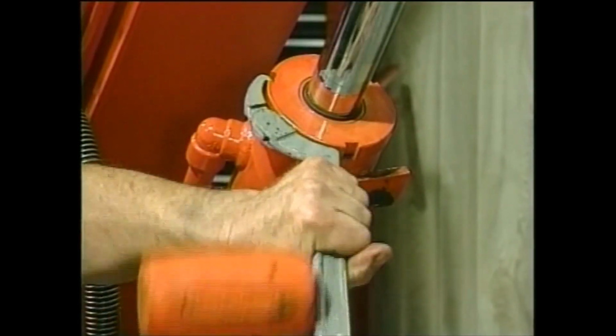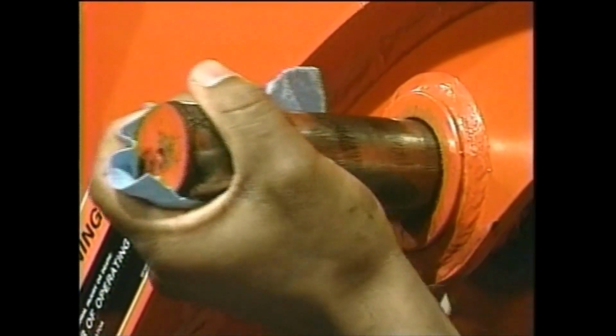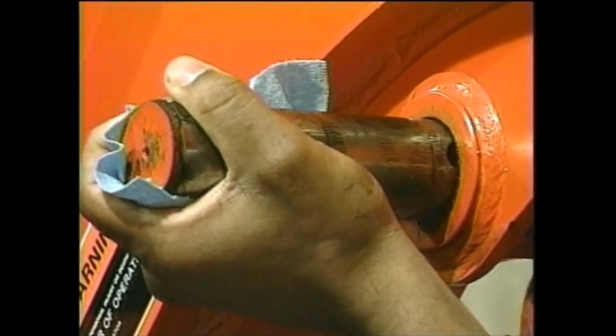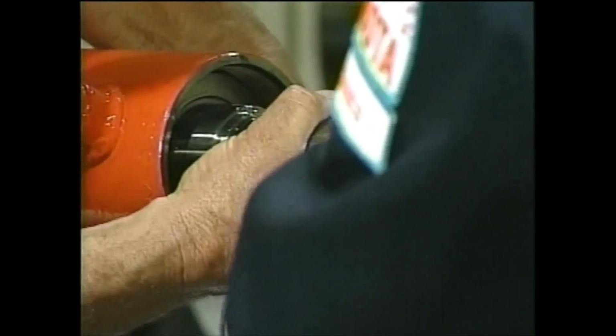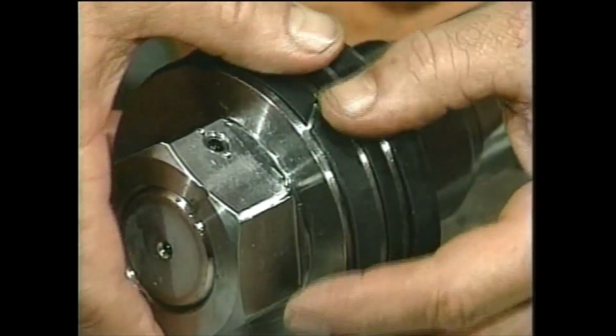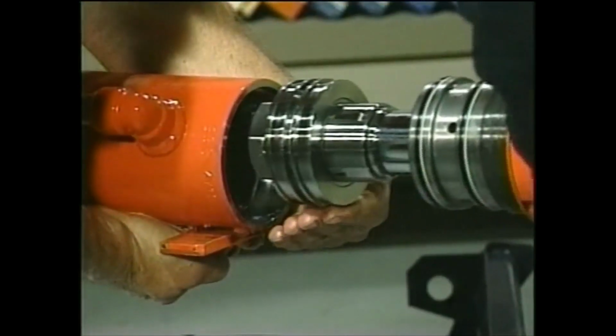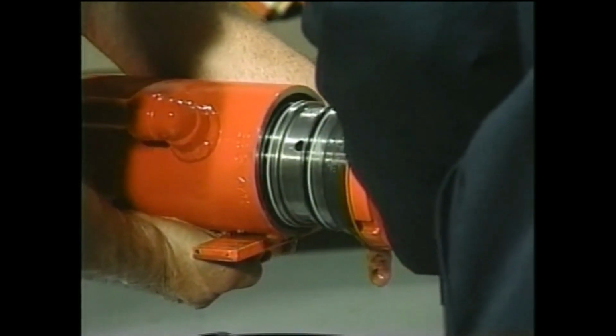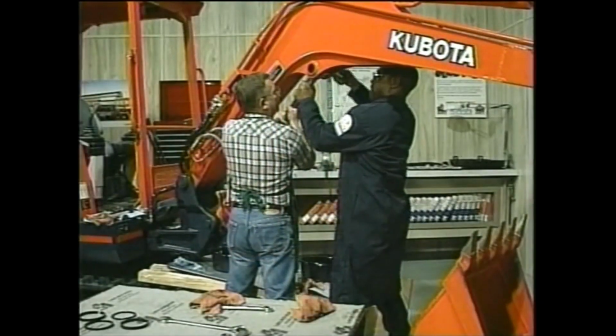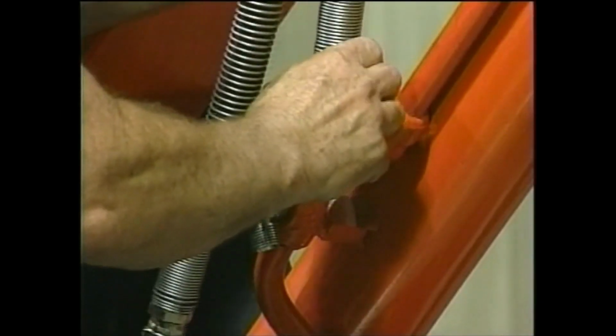The cylinder rod seal retainer is loosened. The rod pin is removed. The cylinder rod seal retainer and piston assembly are removed. The piston ring seals are removed. The piston and rod assembly are reinstalled in the cylinder without piston seals. The cylinder rod is pinned and the hoses are connected.